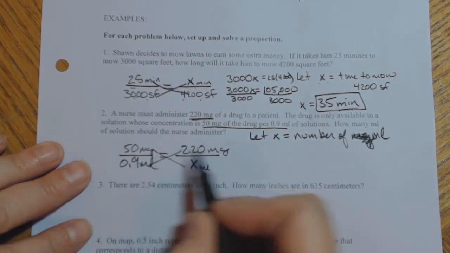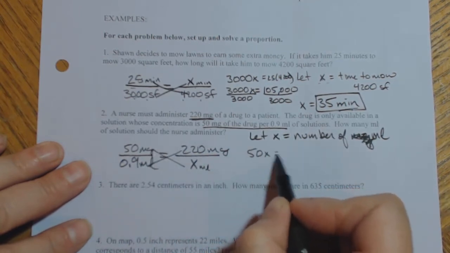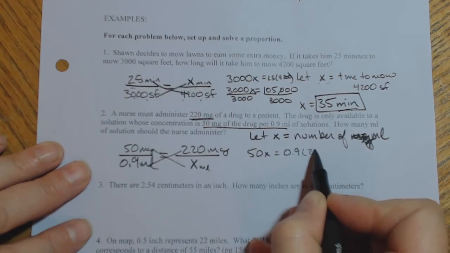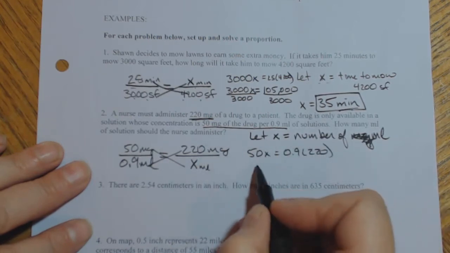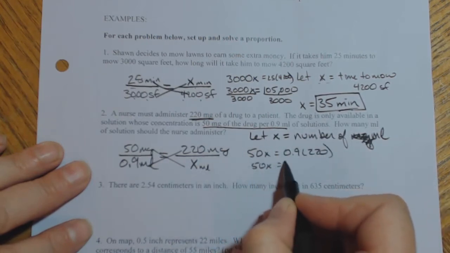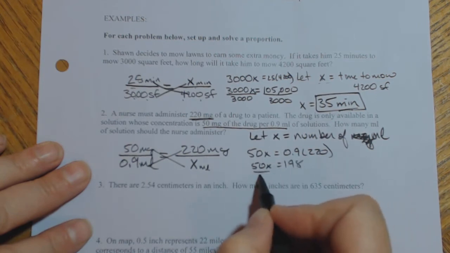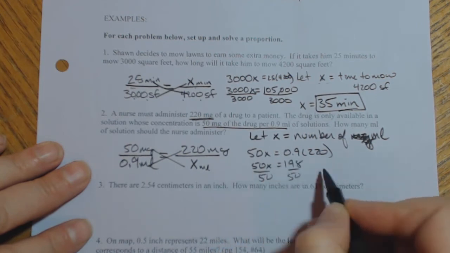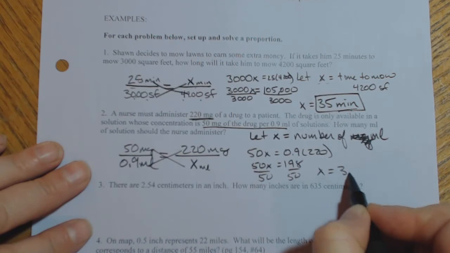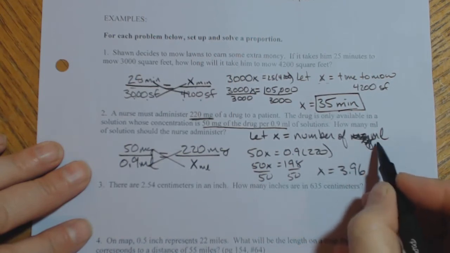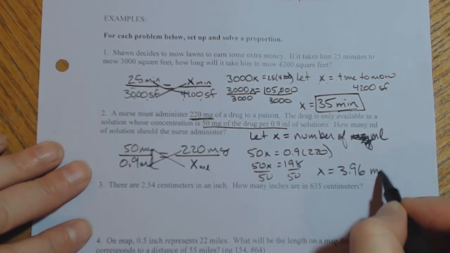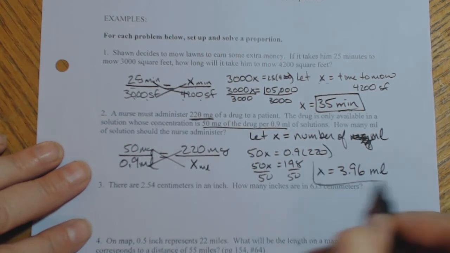So I do my cross multiplication. 50x equals 0.9 times 220. And when I multiply that out, I get 50x equals 198. Divide by the 50. x equals 3.96. And it was milliliters I was looking for, so it's milliliters of solution.